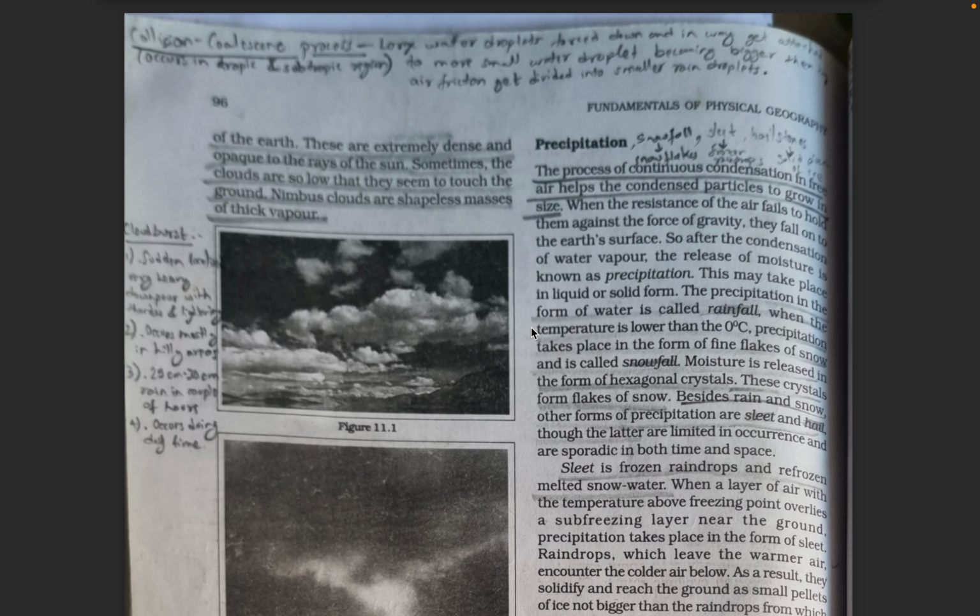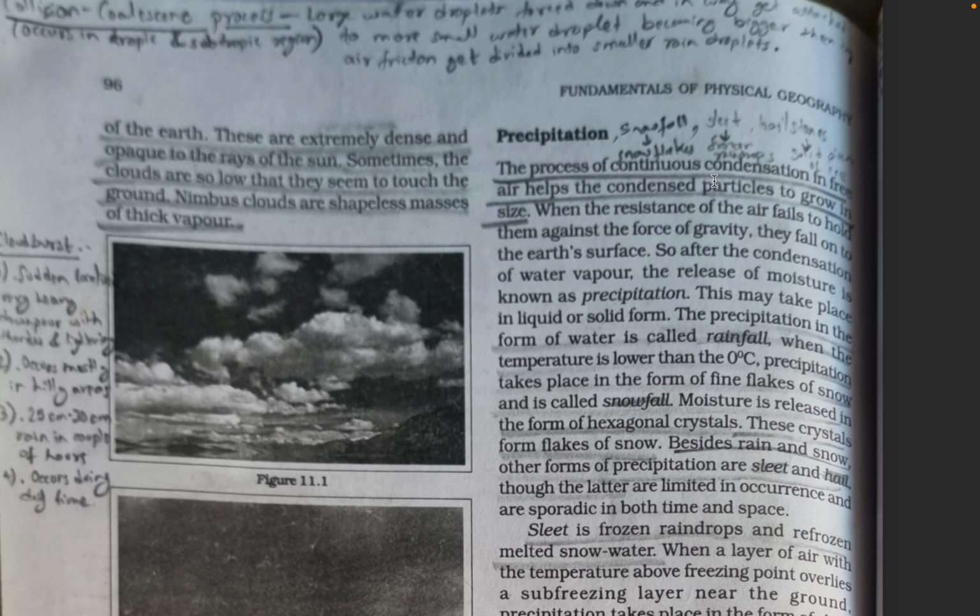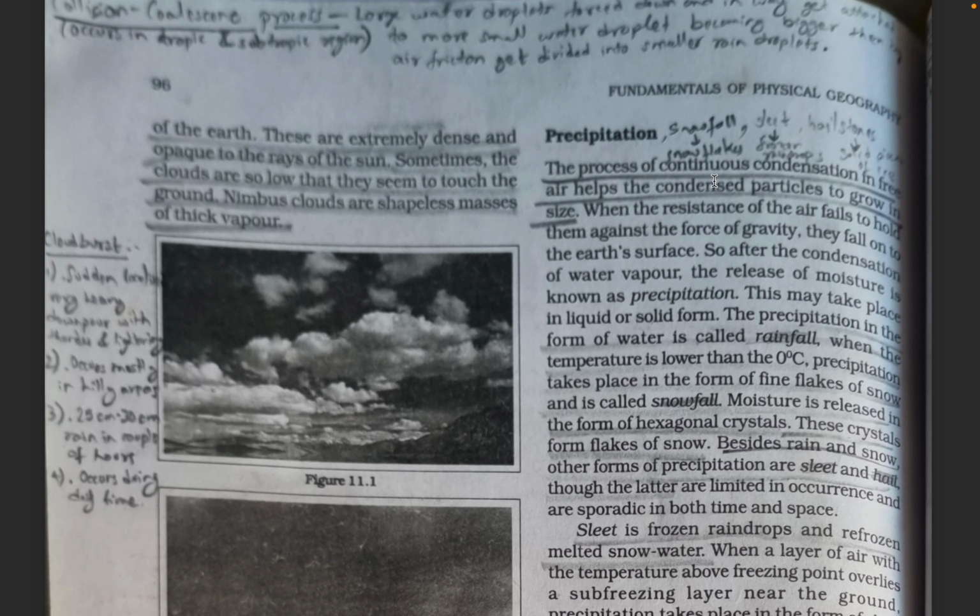Okay, moving on. Snowfall is formed when the water cools at or below 0 degrees Celsius. It forms snowflakes. While sleet is frozen raindrops. During the monsoon or in early April, we used to see sleet, frozen water falling from the sky.